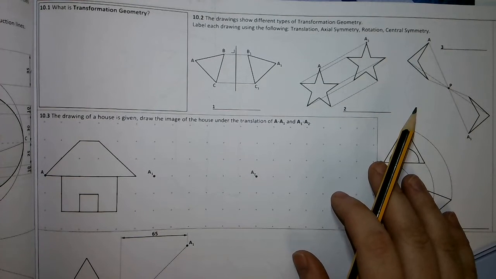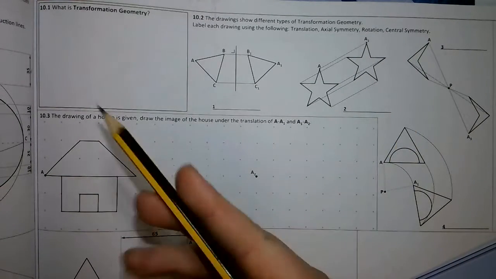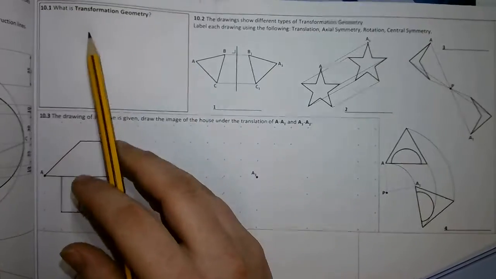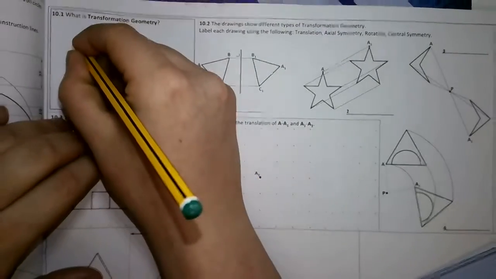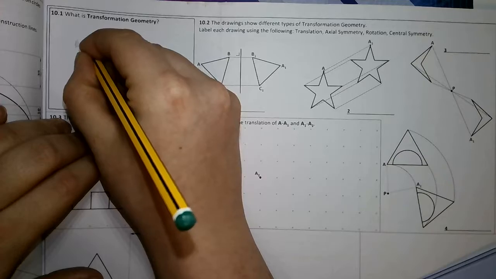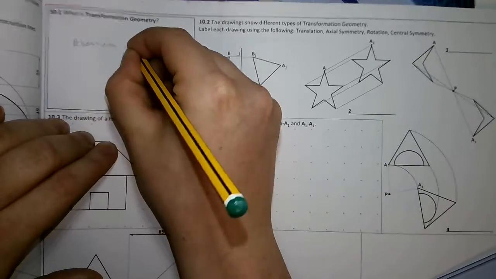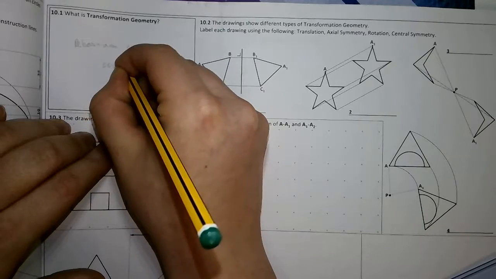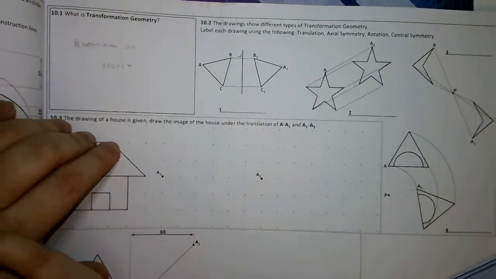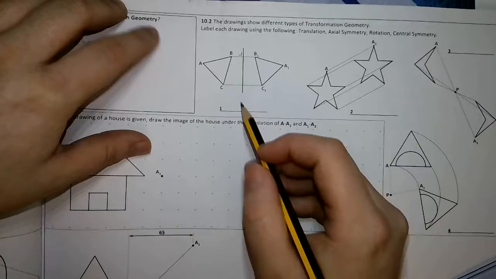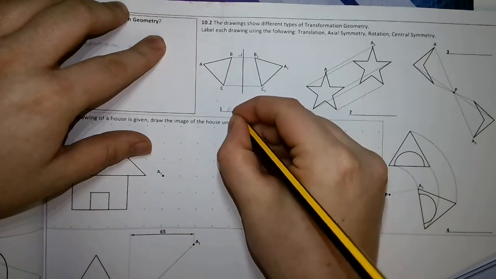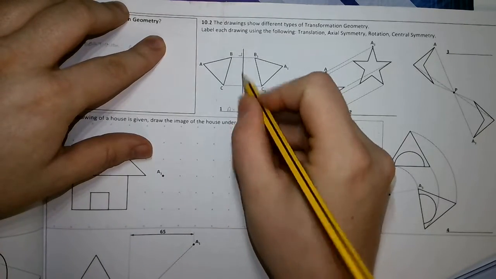Okay, so very quickly I'm going to go through this first page that she had, right? We've already said transformation geometry is the relocation of objects. Those are the easiest way of describing it, okay? Over here then we have axisymmetry. This is the one with the line.